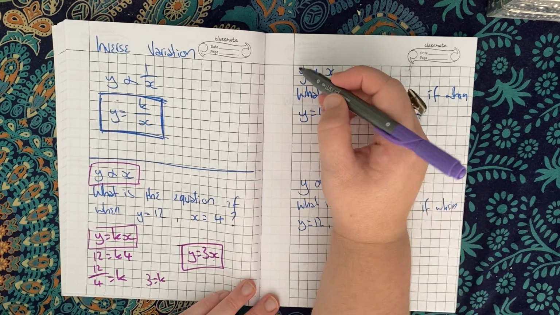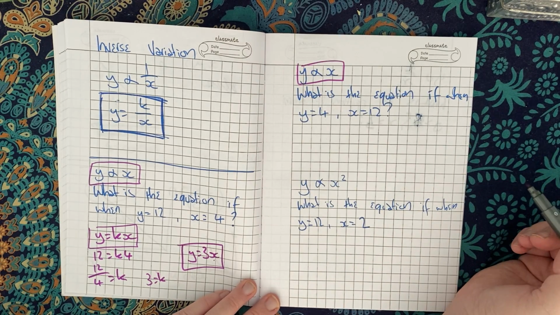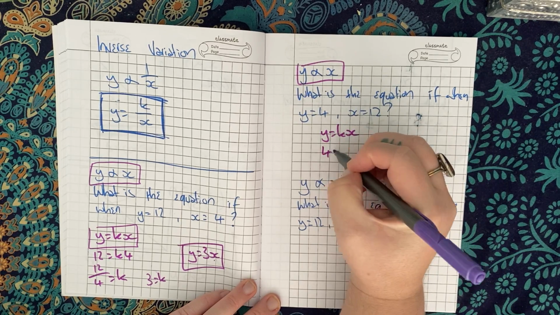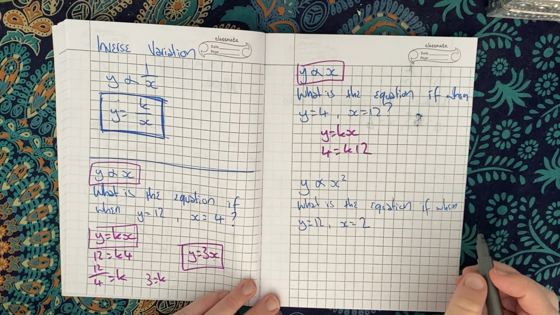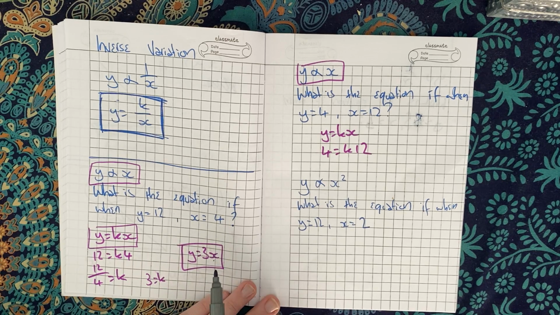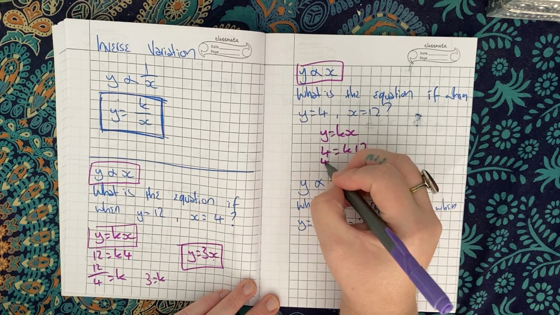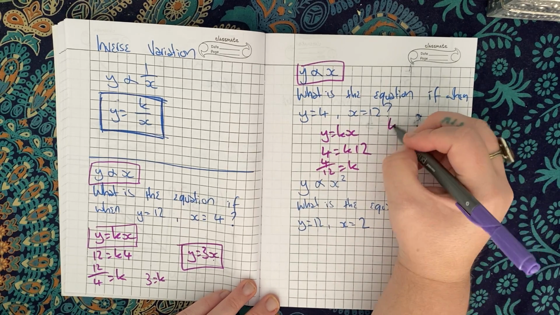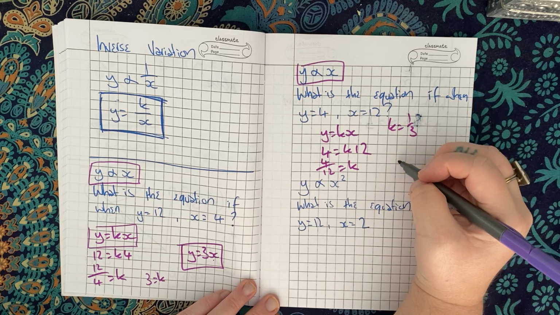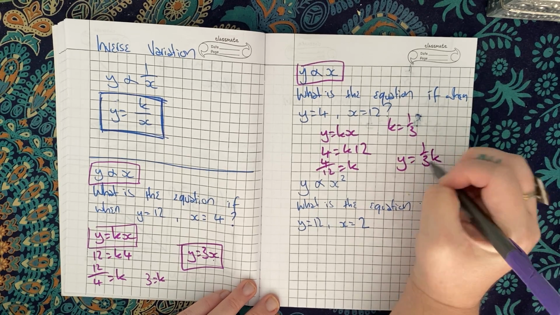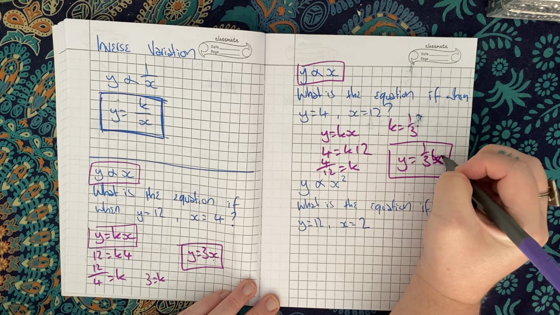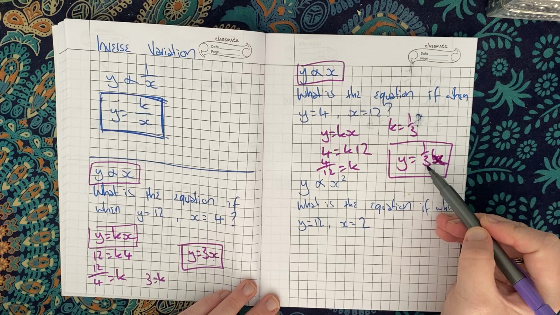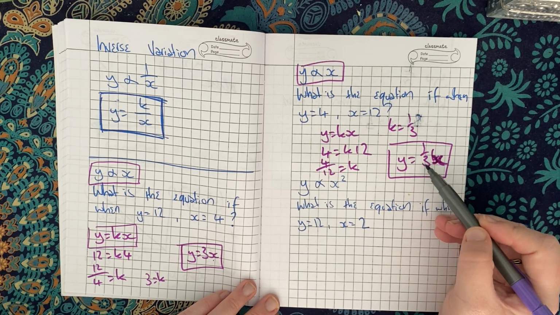All right, same thing here. I said that y is still proportional to x, so y is equal to kx. So when y is 4, x is 12. So I've actually gone backwards this time, haven't I? I've got the same values, but they're backwards. So then 4 over 12 is k, which means k is 1/3, right? I'm going to simplify my fraction. So that means y equals 1/3 x. That is my final equation. And again, you can check it. 4 equals 1/3 of 12.